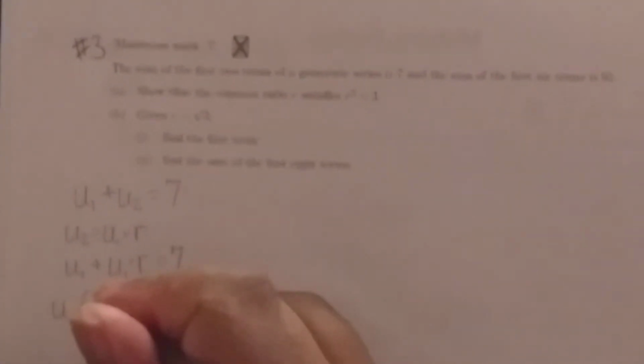variable. And so if I solve in terms of u1, I pull out a u1 by undoing the distribution and using the distribution rule. When I pull out a u1 here, I get 1. When I pull out a u1 here, I get r, equals 7. I divide both sides by 1 plus r. Boom. So u1 is equal to 7 over 1 plus r.